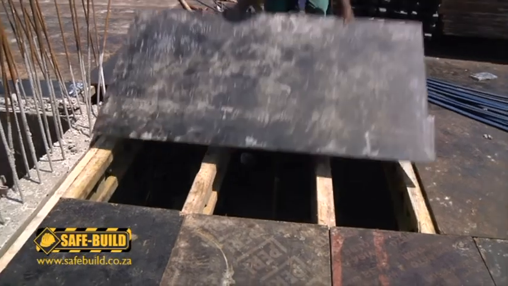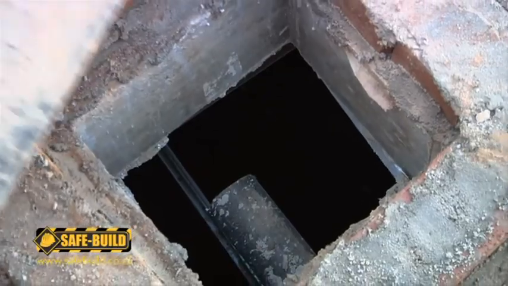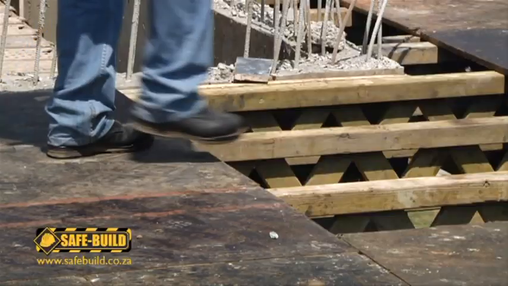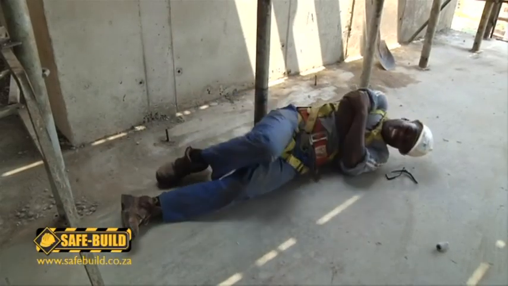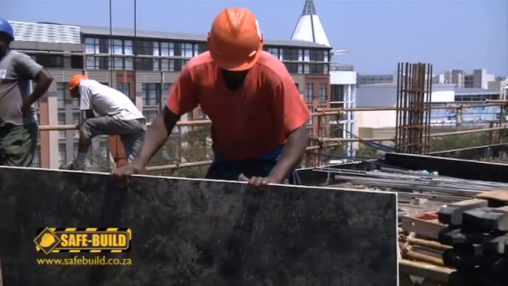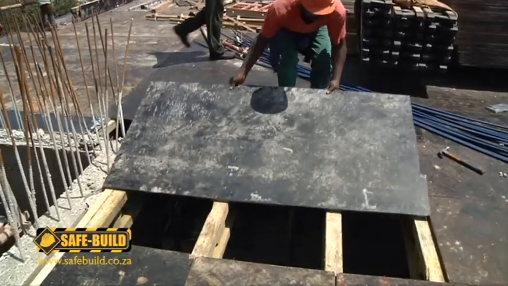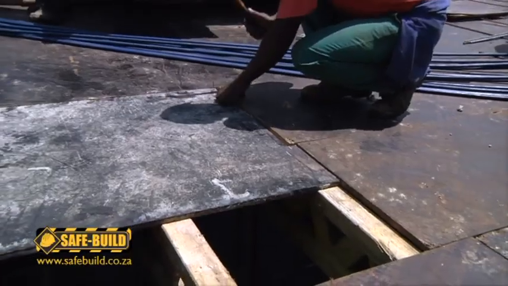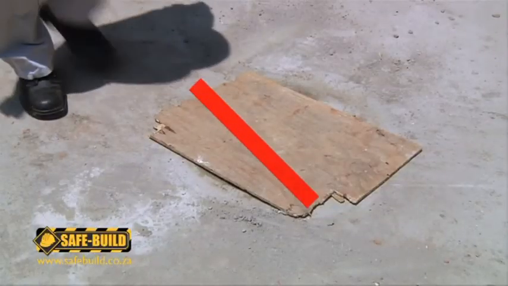Floor covers must be used to cover up holes and gaps in decks and floors. Falling through a hole will result in serious injury. The use of hard, undamaged wooden boards to cover up holes is a sufficient solution. Remember to fasten the boards to the surface to prevent them moving and exposing the hole.